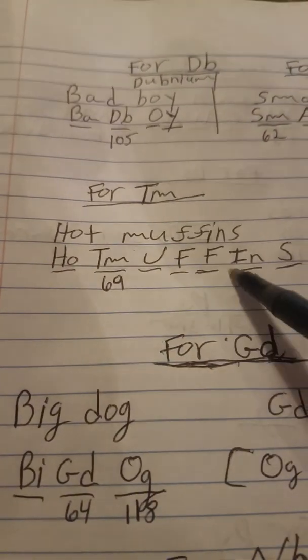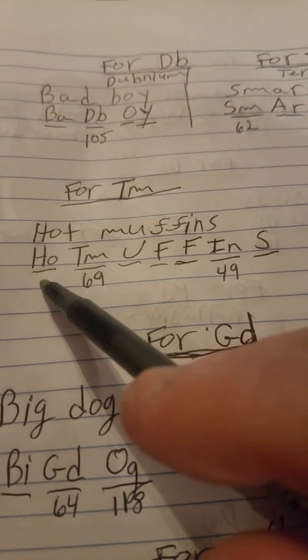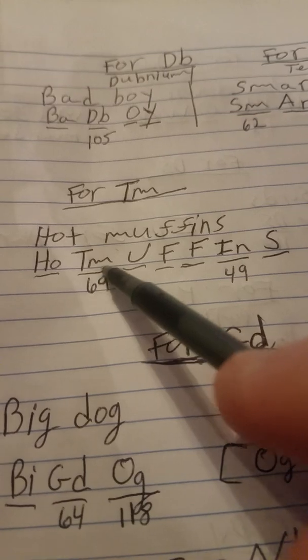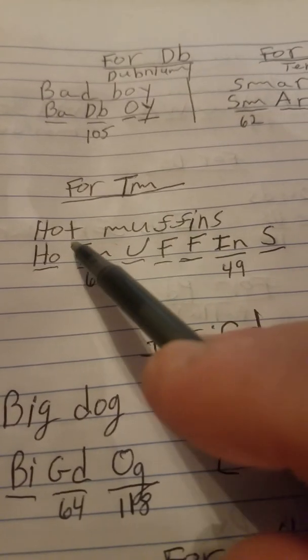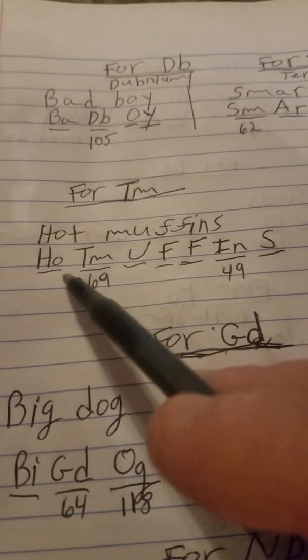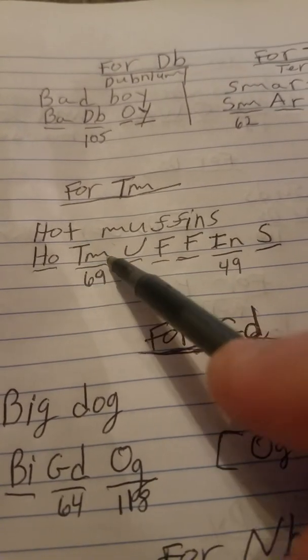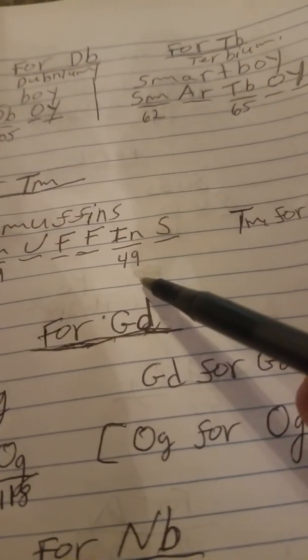Hot muffins. You remember HO, right? HO is atomic number 67 for holmium. But TM is what we're pushing, and that's 69. Hot muffins. Okay, good way to remember this. T and the M, capital T and the small m. And in the word hot muffin you're going to see capital IN.